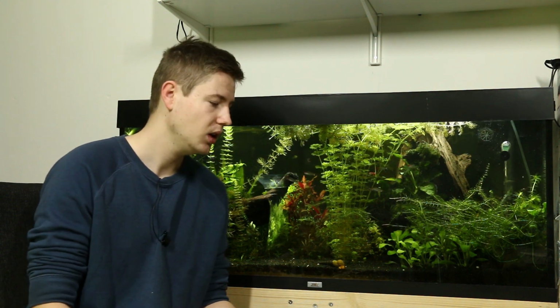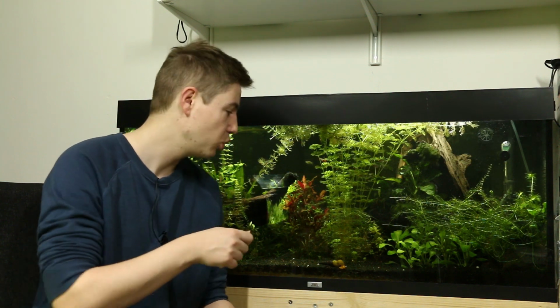But this is a floating plant or a stem plant. So it relies almost 100% on nutrients in the water column. So don't bother with root tabs for this plant. And in theory you can just throw it in your tank and it will survive. But if you anchor it to something, for example by pushing something in the surface, or tying it to a piece of wood, then it will grow.